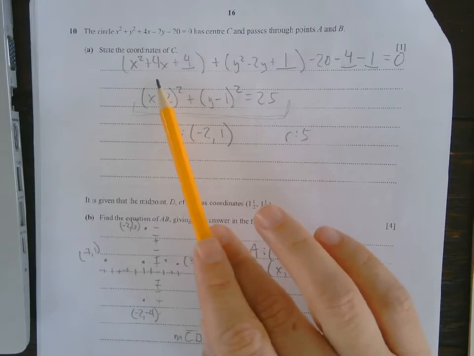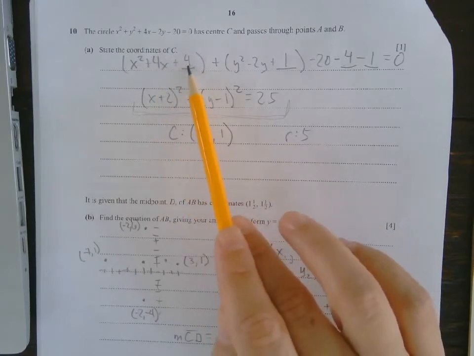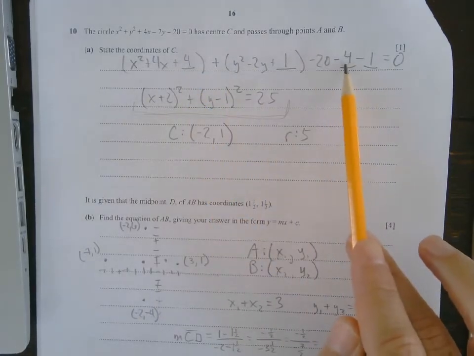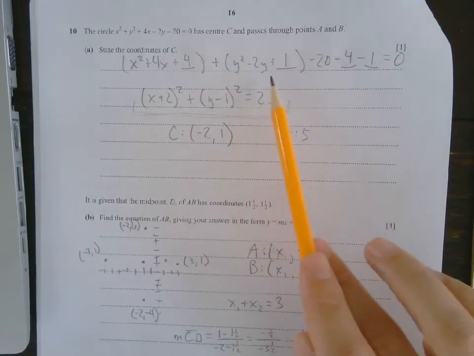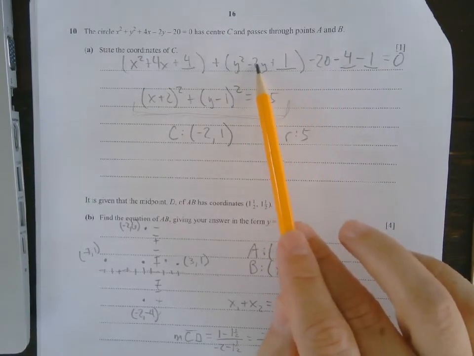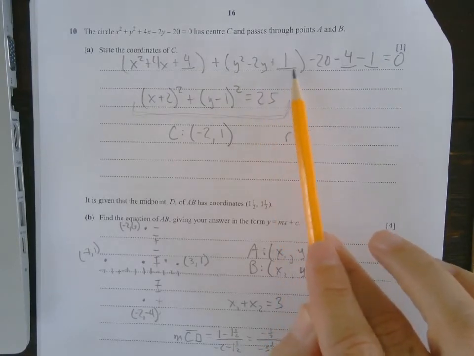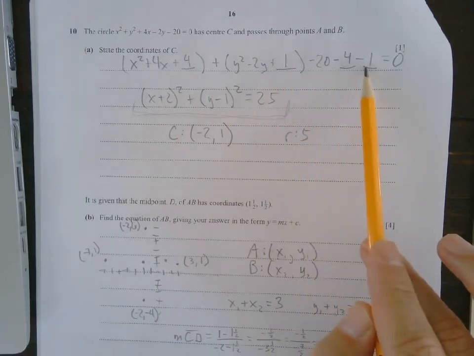So 4 divided by 2 is 2. 2 squared is 4. To make up for the fact that I'm adding 4 to this equation right here, I've got to subtract 4 right here. Okay, I did the same thing for the y's. Took this, divided by 2, that gives me negative 1. Negative 1 squared is 1. To make up for the fact that I'm adding 1 right here, I got to subtract 1 out here.